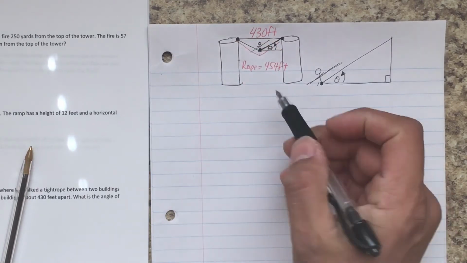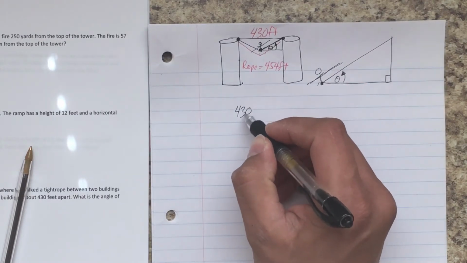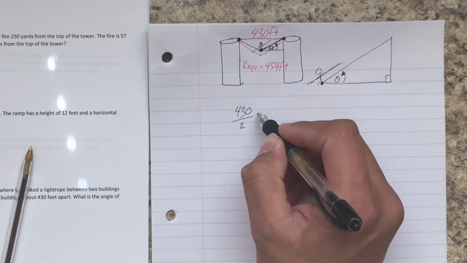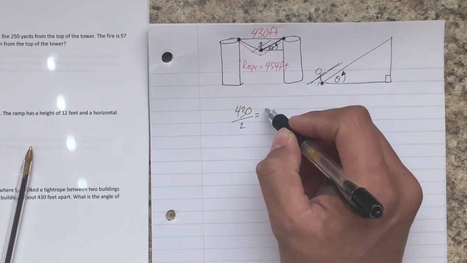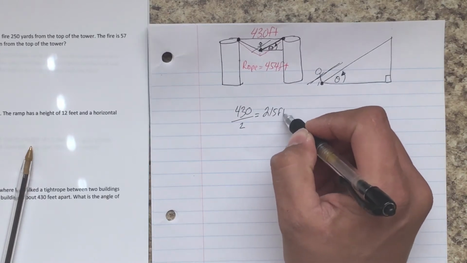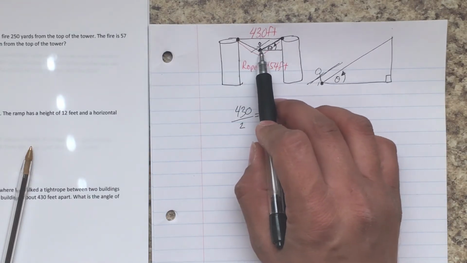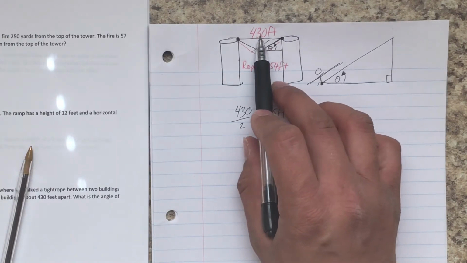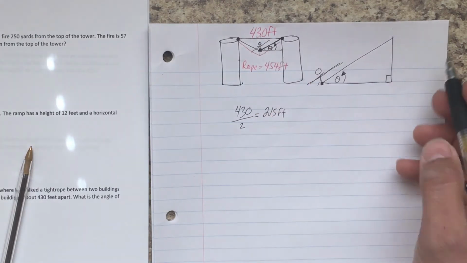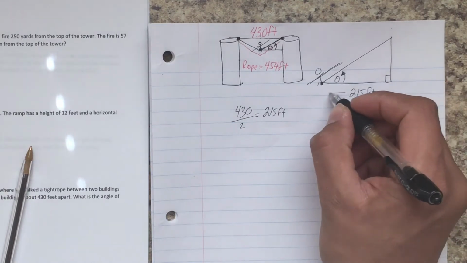So we're going to do 430 divided by 2, and that's 215 feet. That's the distance from the middle to the edge of the building. Because he's halfway, he has another 215 feet to go.